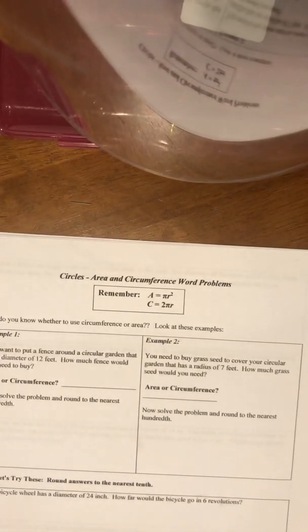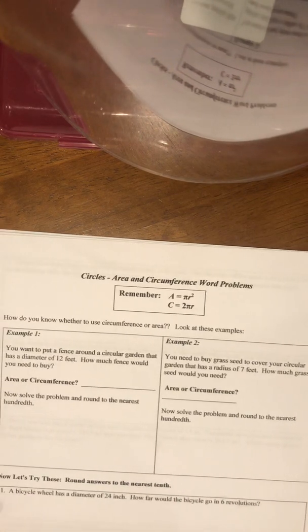Hi everybody, today we're going to work on the area and circumference word problems. So what that means is that every problem is going to involve either area or circumference, but you have to read through the keywords to try to figure out which one it is. So how do we know?